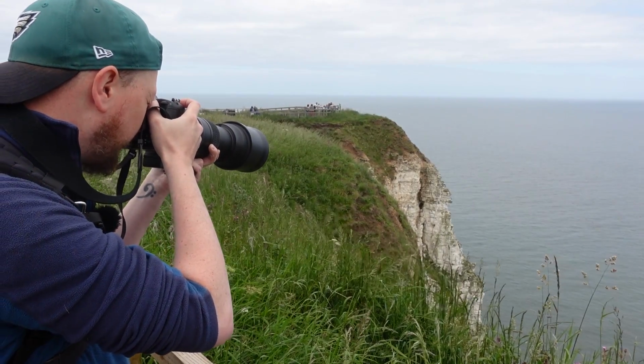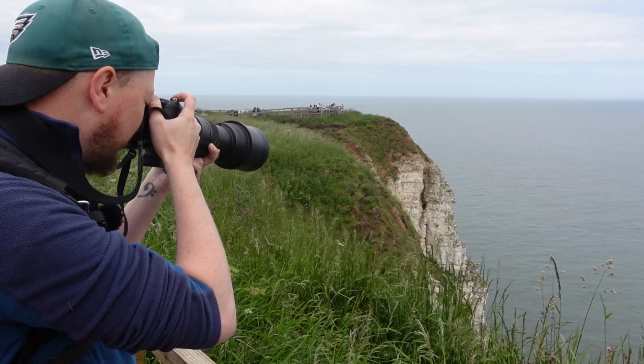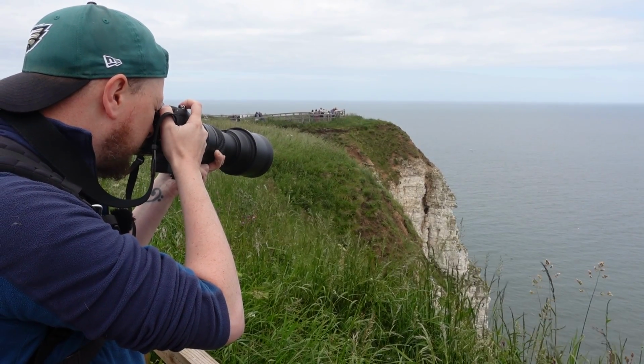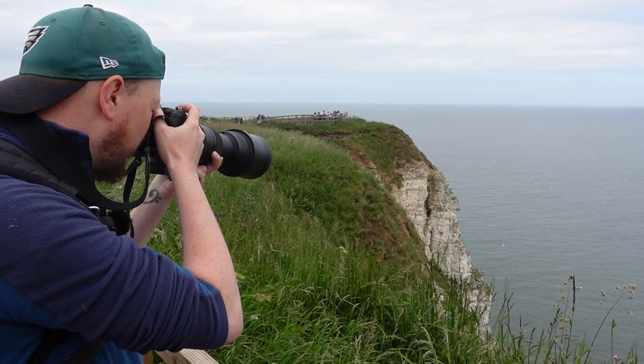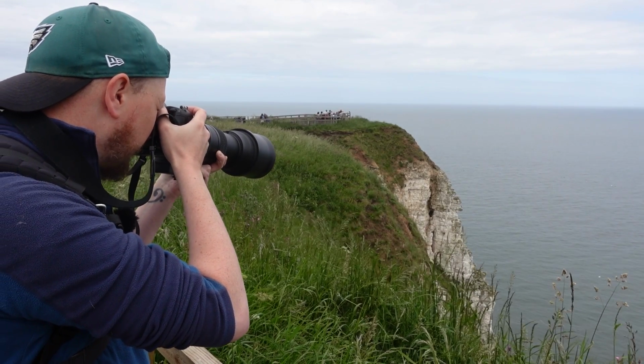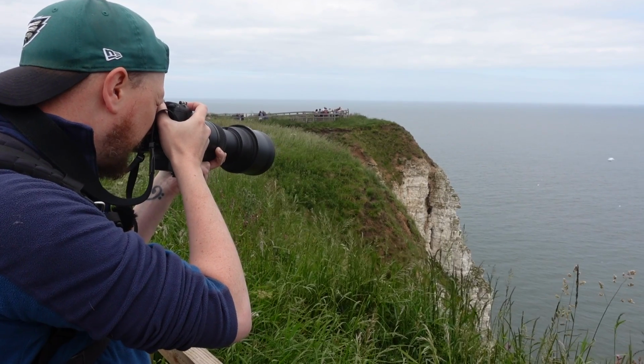1/2000th of a second, which is very fast actually, but I'm only at ISO 400. I could drop that further. I could go down to about ISO 200. That's giving me a shutter speed of 1/1000th of a second.